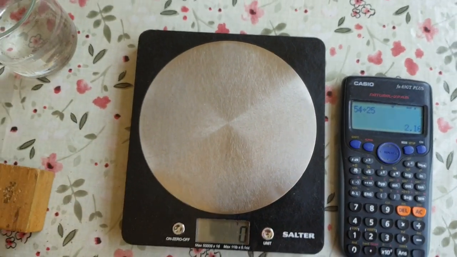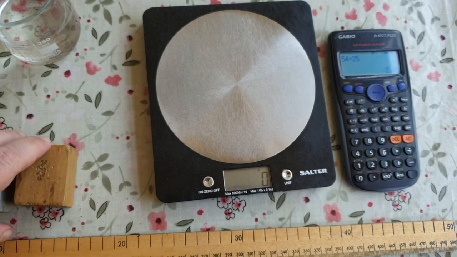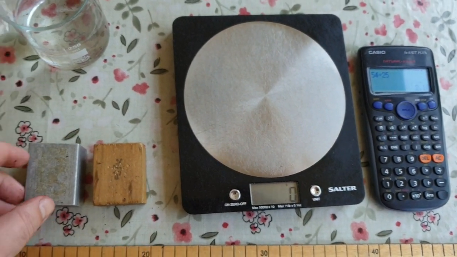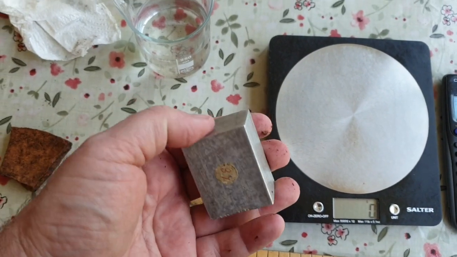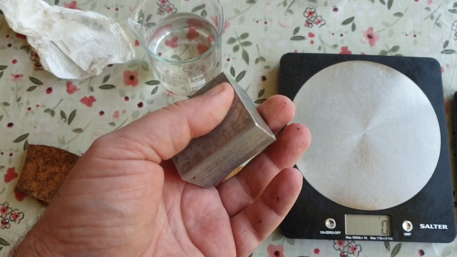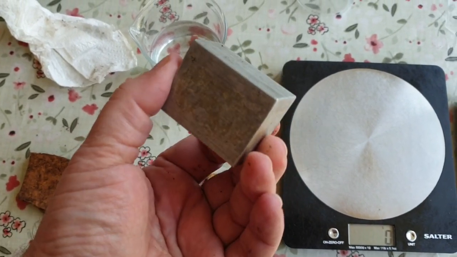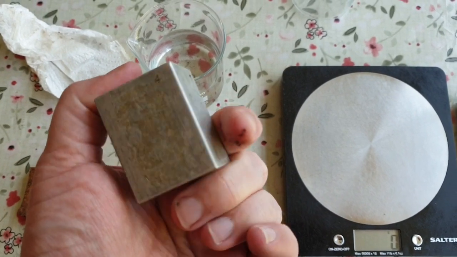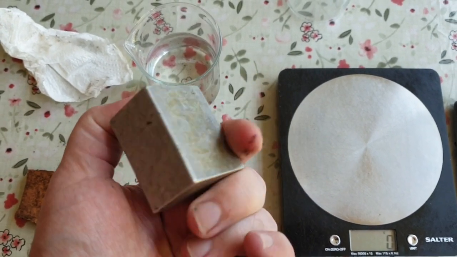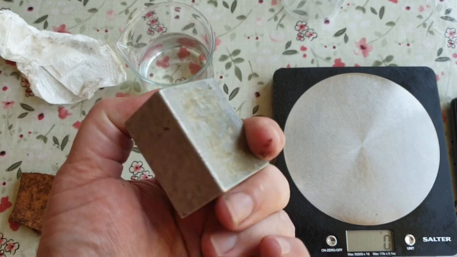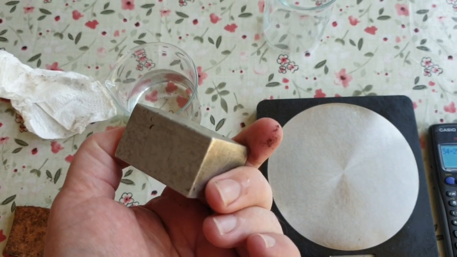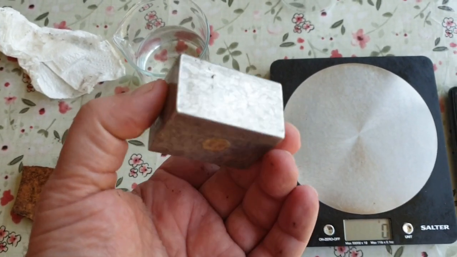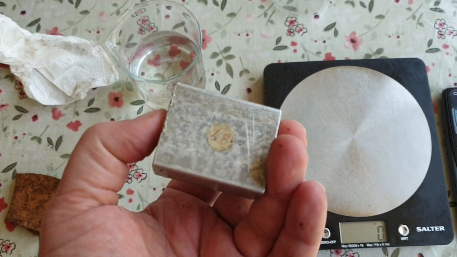And remember, density is a property of a material. It's not a property of the amount of a material. It doesn't matter if you've got a piece of aluminium that's the size of a house, or a piece of aluminium that's the size of a grain of salt. It would still have the same density, because it's how many grams are packed in each centimetre cubed. And for aluminium, it's always 2.7 grams per cubic centimetre. It's a property of the material.